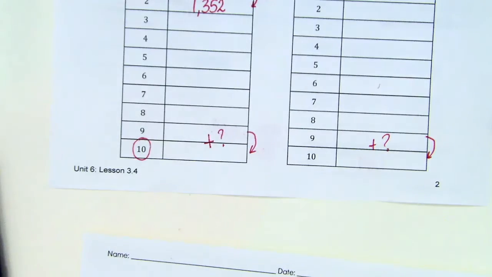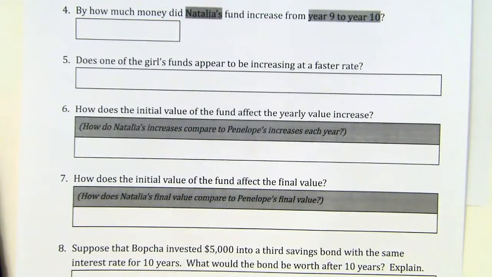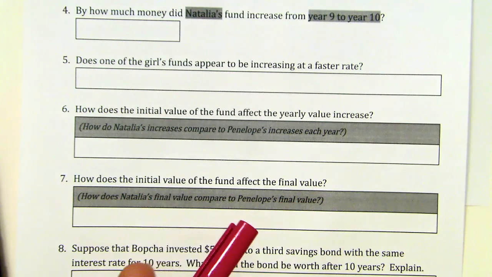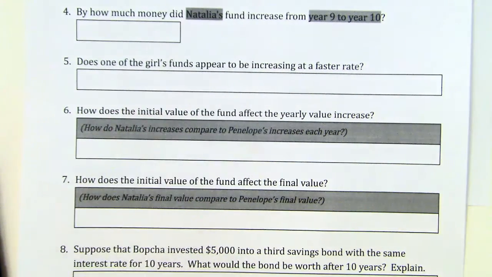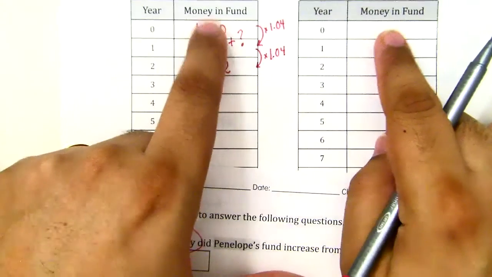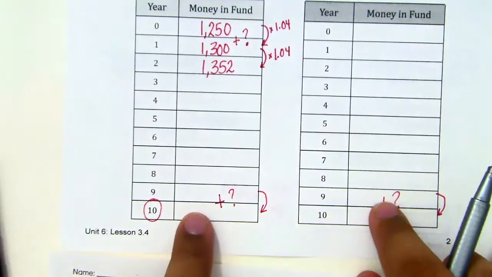The reason why I'm asking you about those numbers is so that you can answer the next couple of questions. So question 5 says, does one of the girls' funds appear to be increasing at a faster rate? When you find those numbers, that's going to tell you how much it increased by. Is one moving at a faster rate than the other? Once you have that question answered, the next question is, how do you think the initial value of the fund affected the yearly value increase? So how did these two initial values affect how much we added from year to year? Do you notice a pattern there that shows you the effect?